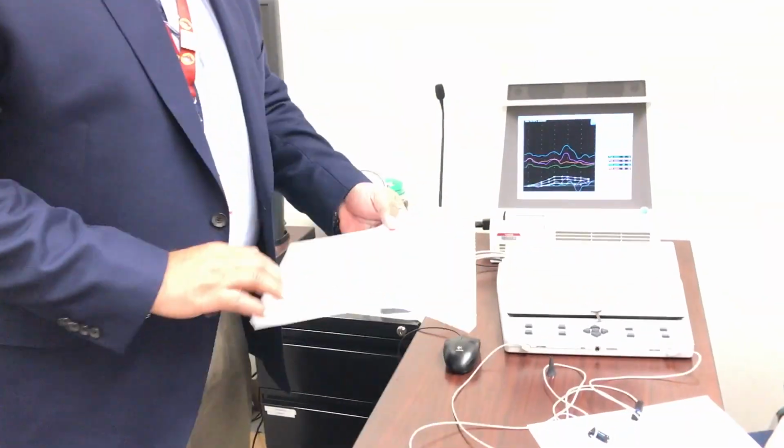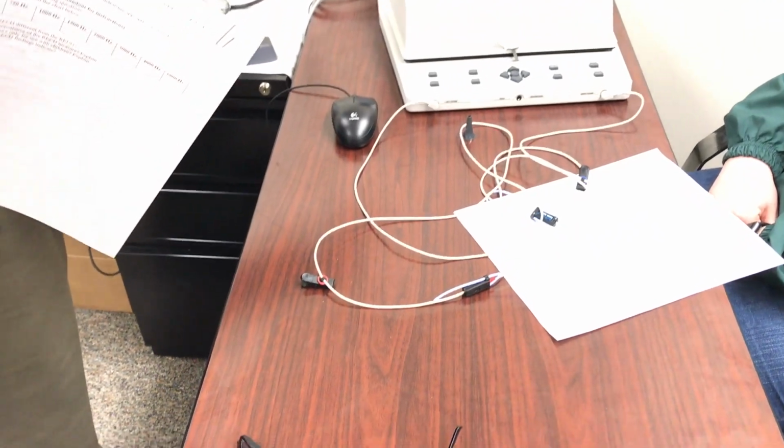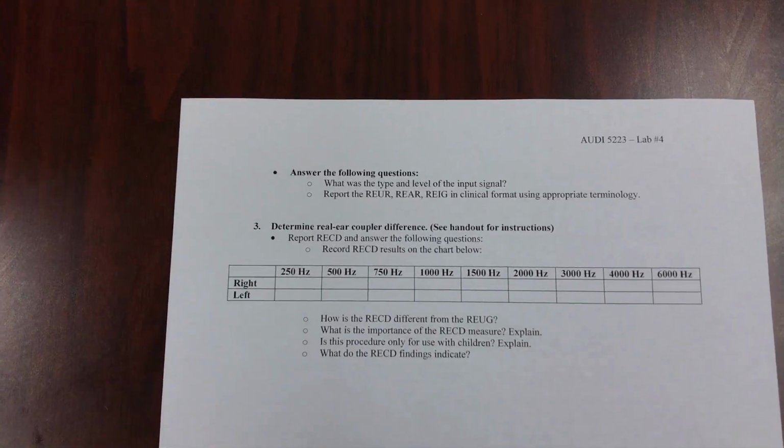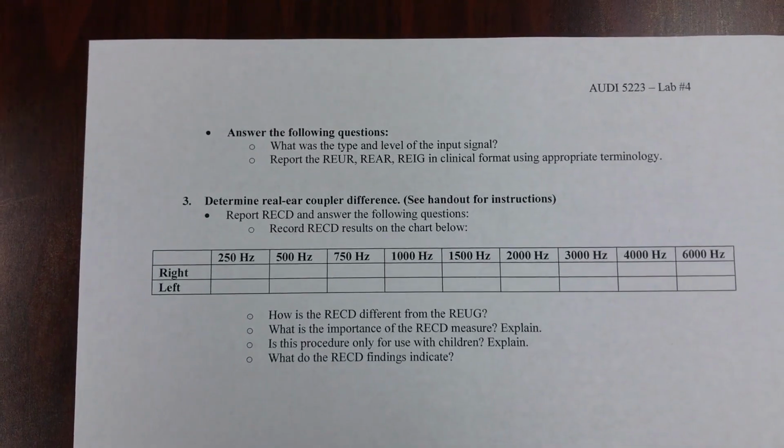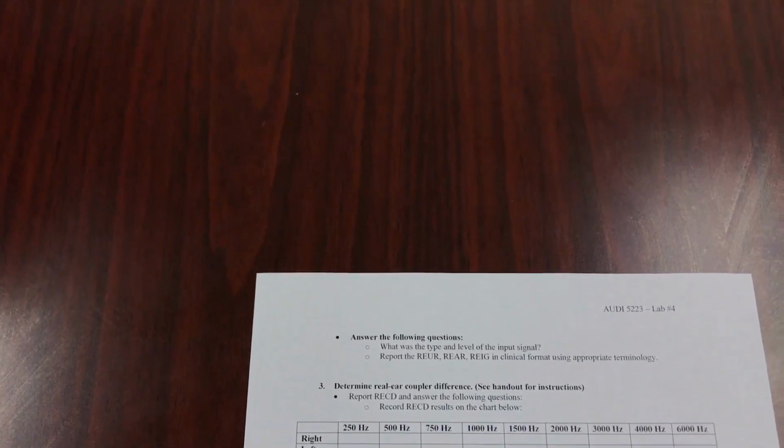That's pretty simple. The first two things go together. Do you see that? This shouldn't take you more than 10 minutes. And if I'm not mistaken, you're just doing one ear. You're just doing one ear. Okay? So that's pretty simple.